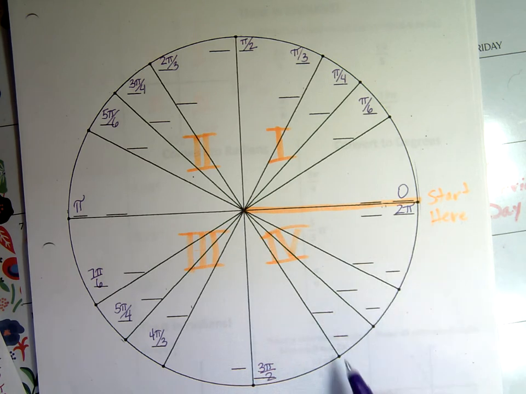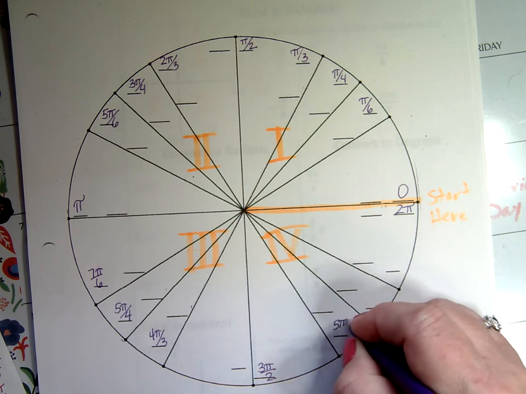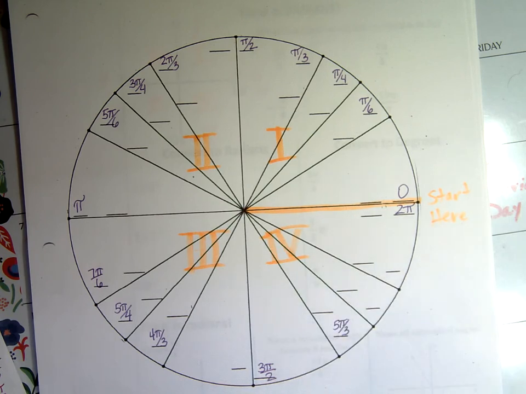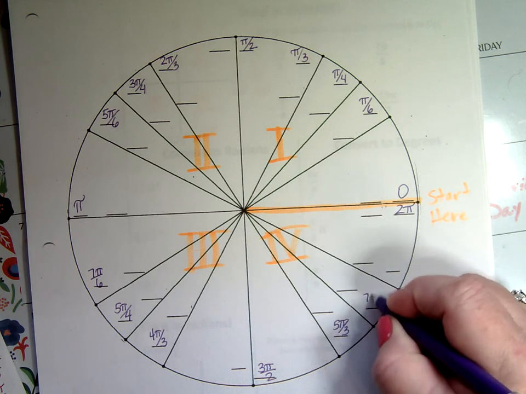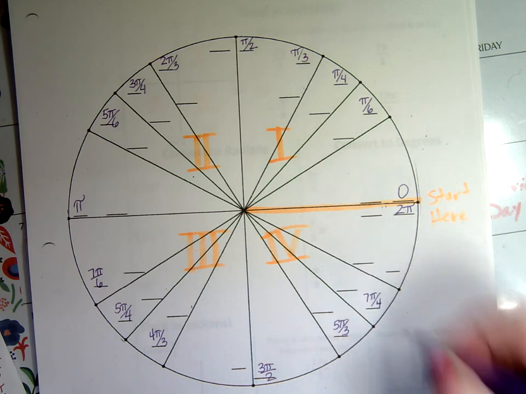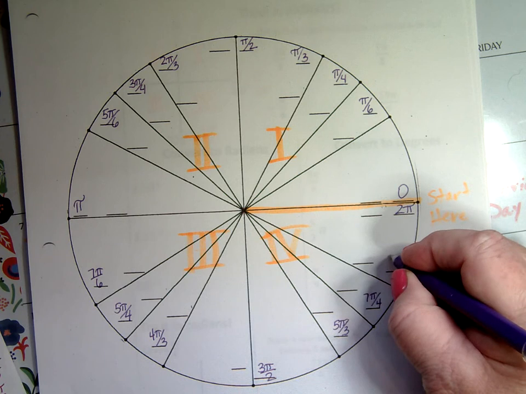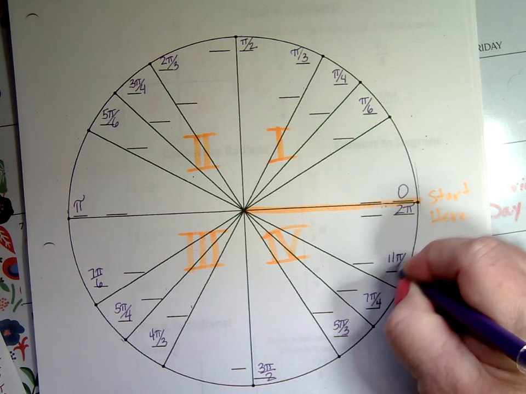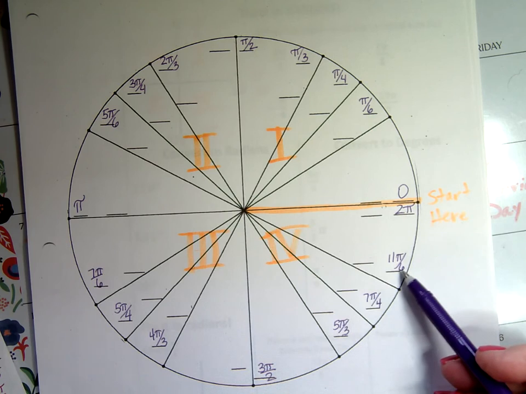All right, so if I go further here, this guy here is 5 pi over 3. The next one is 7 pi over 4, 1 3/4. The last one here is 11 pi over 6, 1 5/6. And then I close it up at 2 pi.